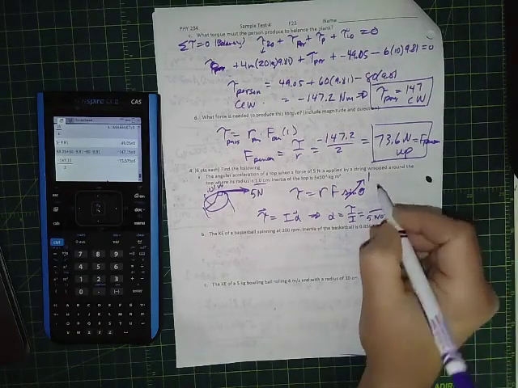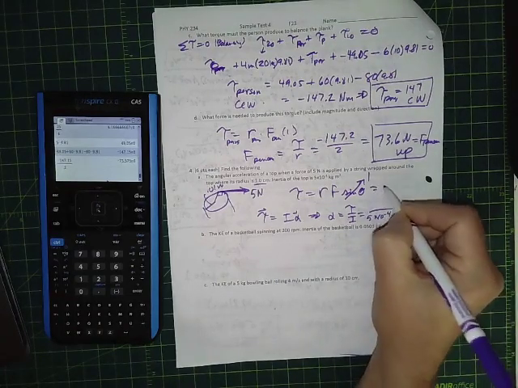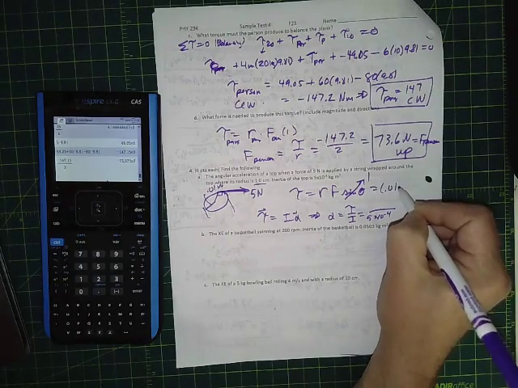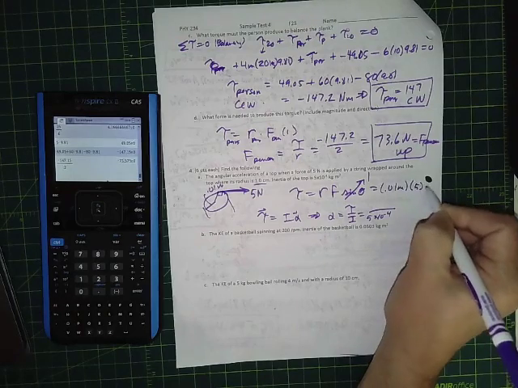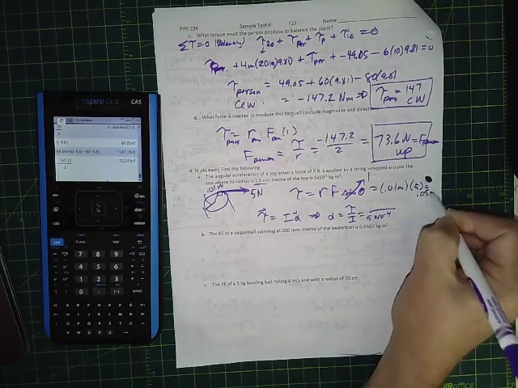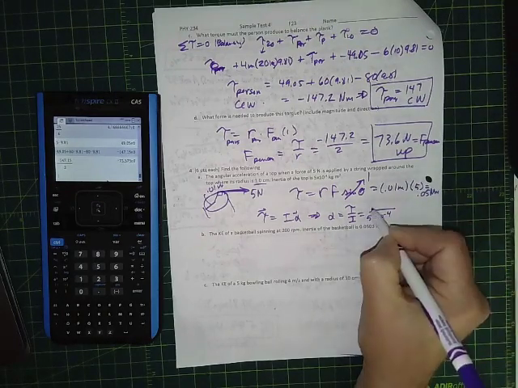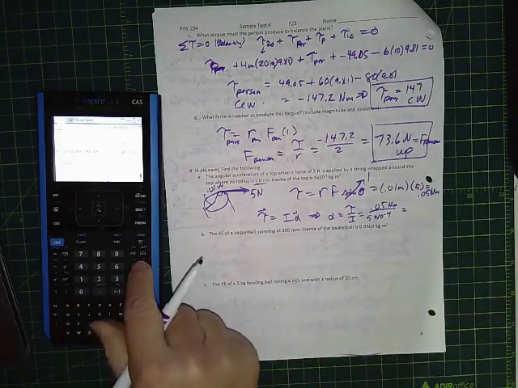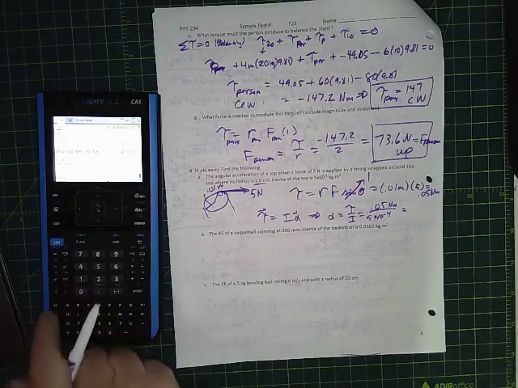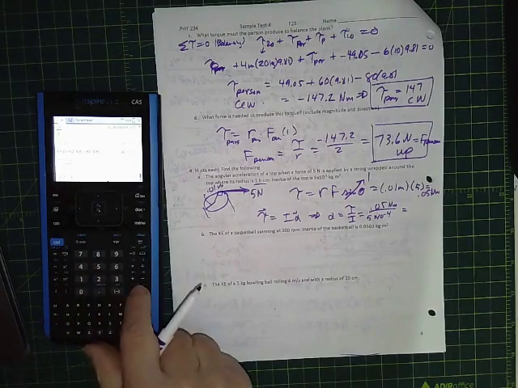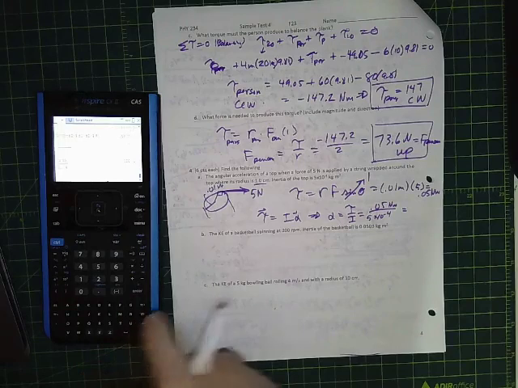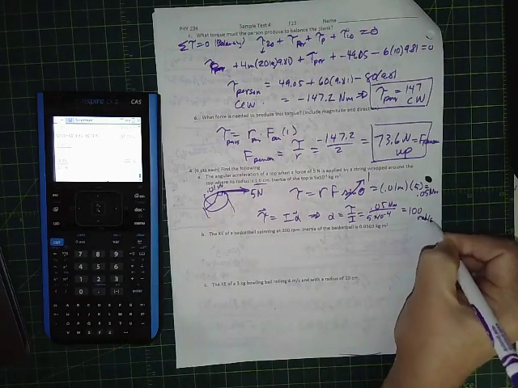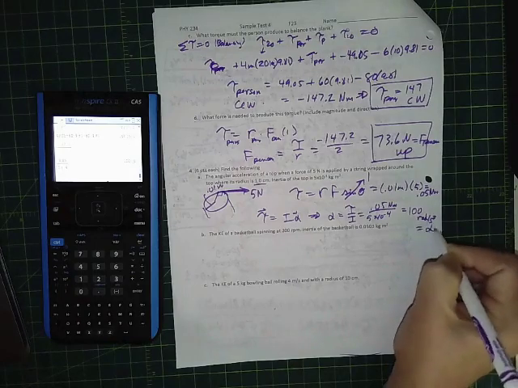All right, so find the torque. Torque is just RF in this case, so it's 0.01 meters times 5 newtons, so 0.05 Newton meters. So alpha is 0.05 divided by 5 times 10 to the negative 4. And we end up with 100 radians per second squared for alpha.